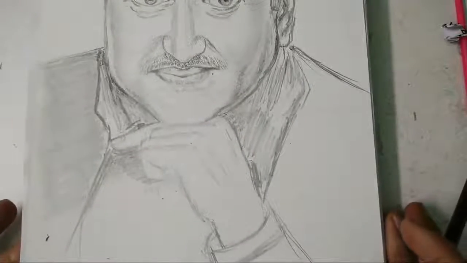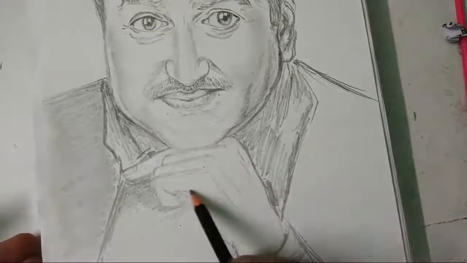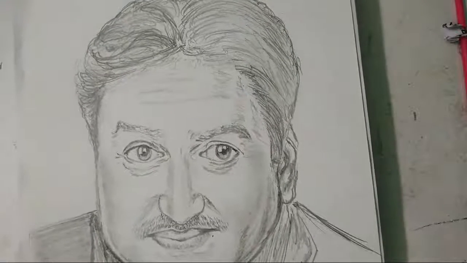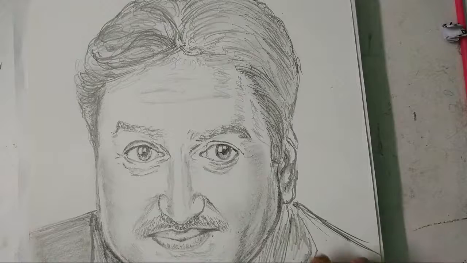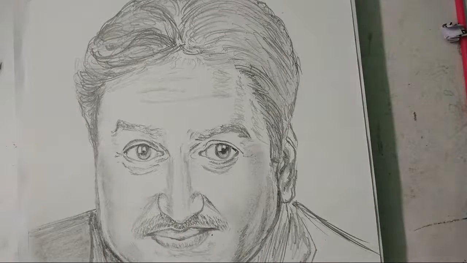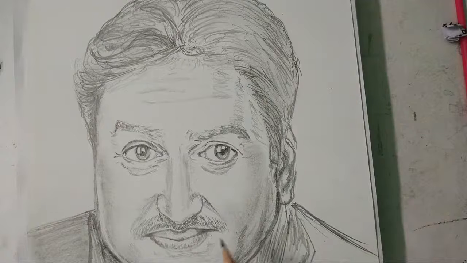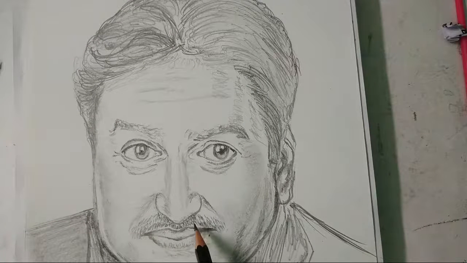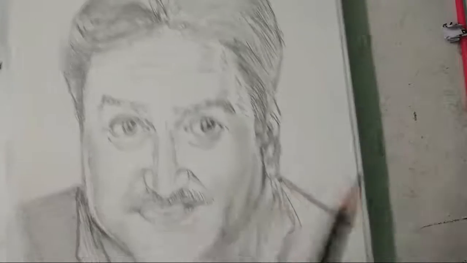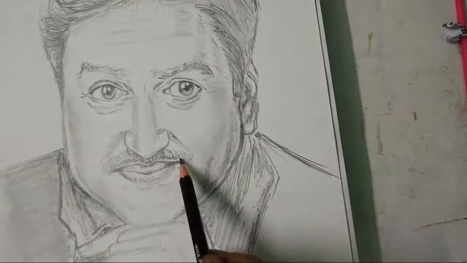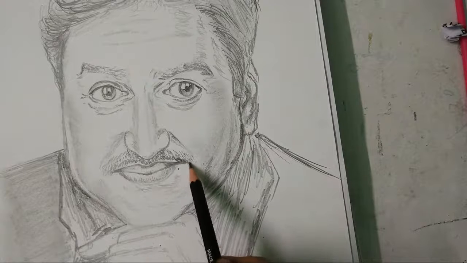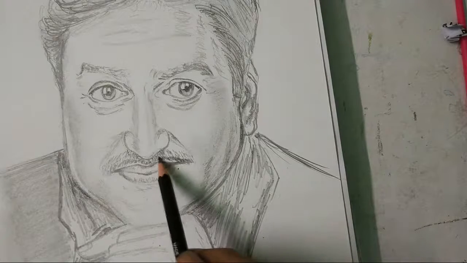So the basic drawing has been done. Now if I cover the lower part, if you are able to identify from the upper part of the face, that means you yourself will feel yes, you have got the resemblance. If you are able to guess it during the video, type it out.